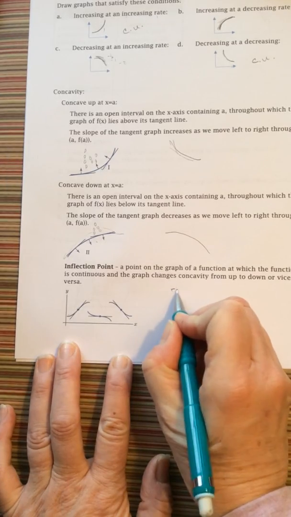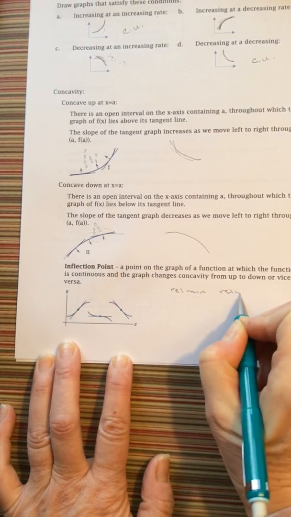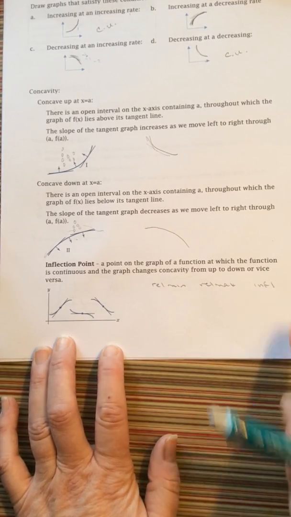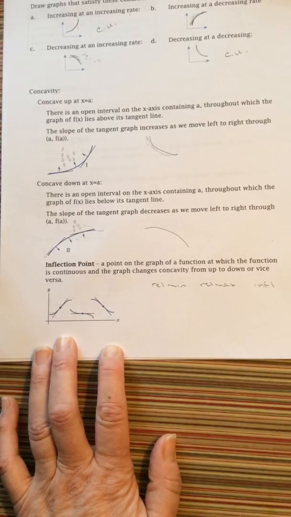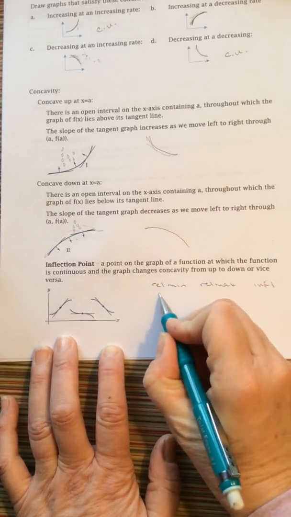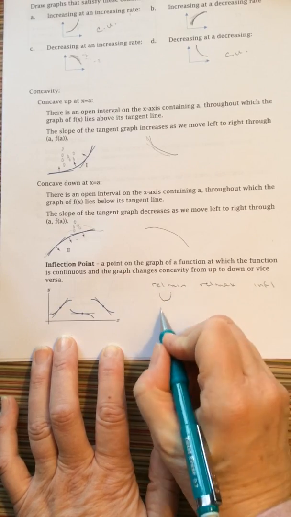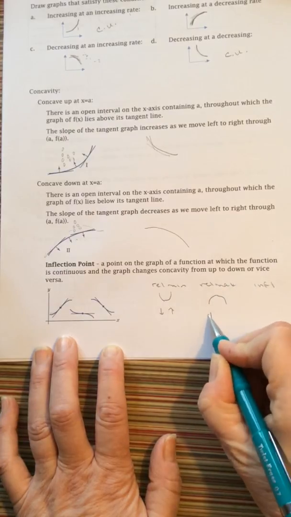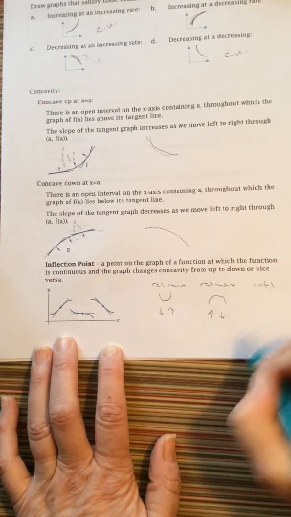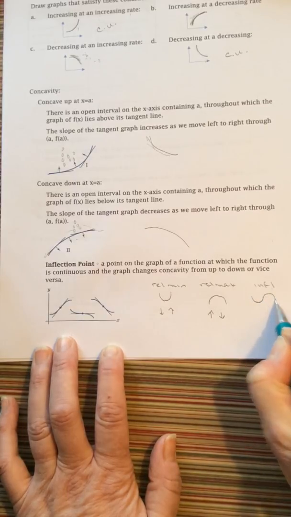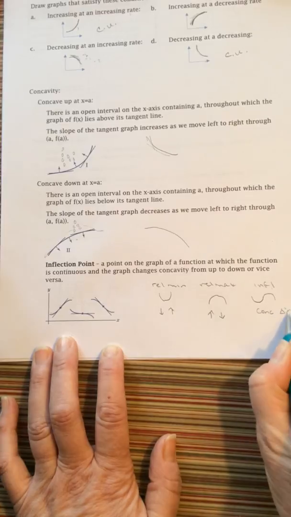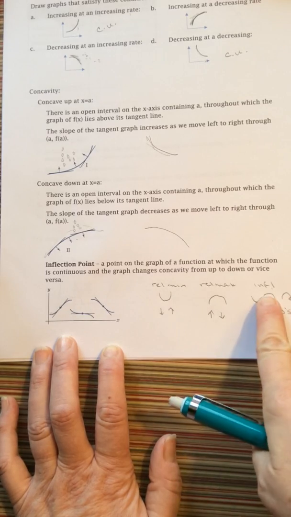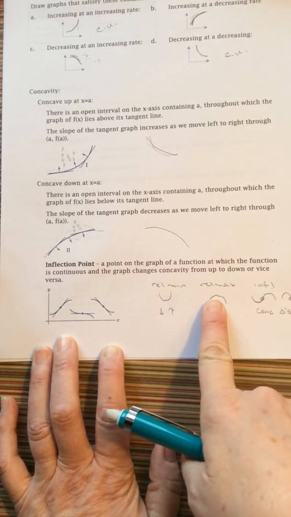So we have relative mins, relative max, and inflection now. There's something the same about all three of those things. They are a place where your graph changes. But the change is different. A relative min, the direction changes from decreasing to increasing. Relative max, the direction changes from increasing to decreasing. And an inflection point, concavity changes. So concavity changes either from up to down or down to up. They're both inflection. So there isn't a distinction like there is with relative min and max.